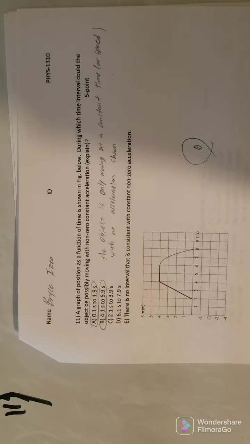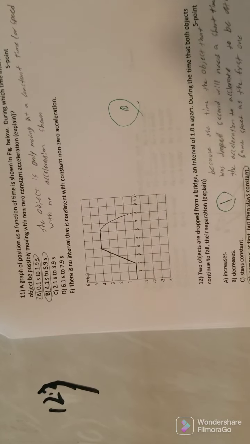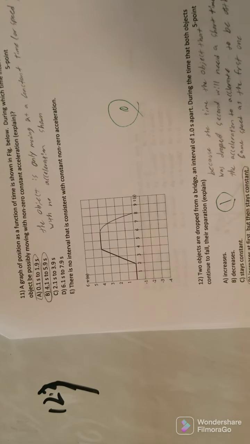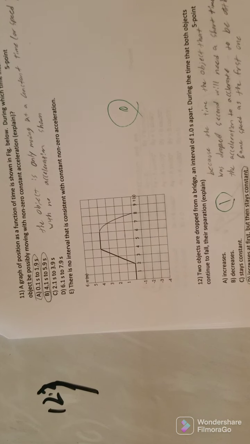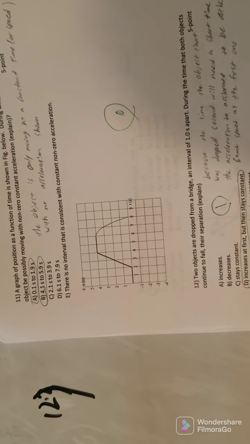And while I'm here, this is number 12 on my exam paper. The question is: objects are dropped off a bridge at an interval of 1.0 seconds apart. During the time both objects continue to fall, their separation does what?